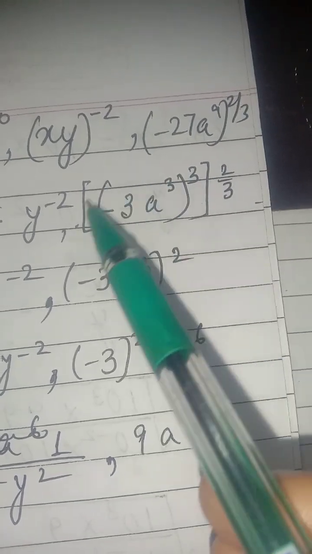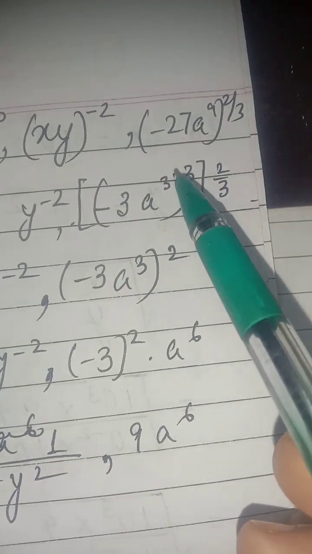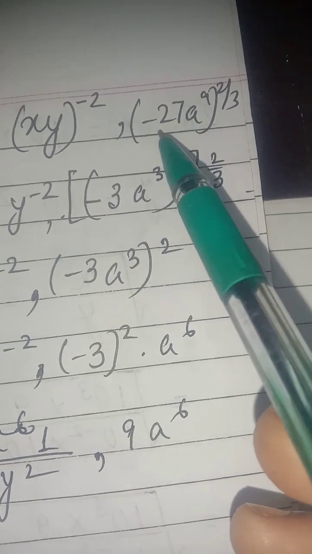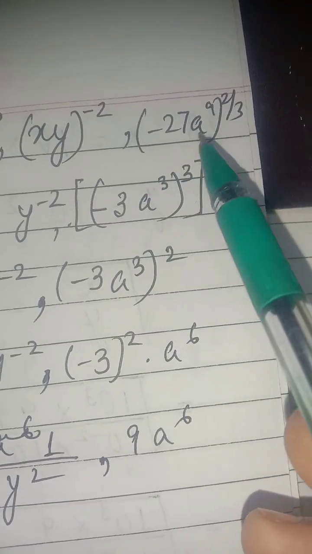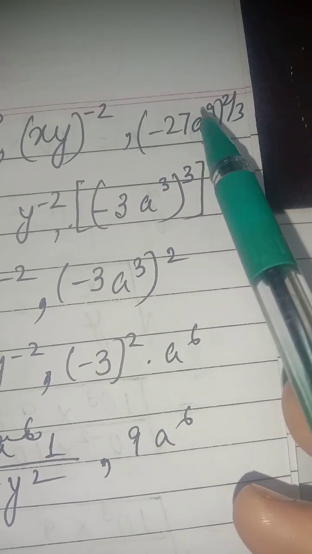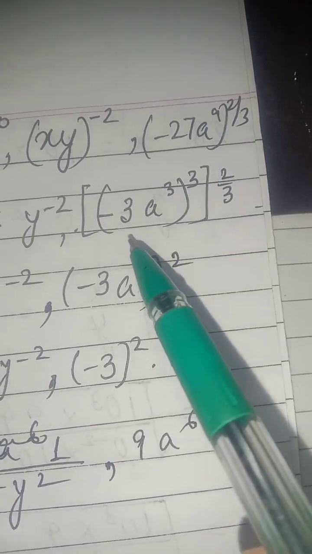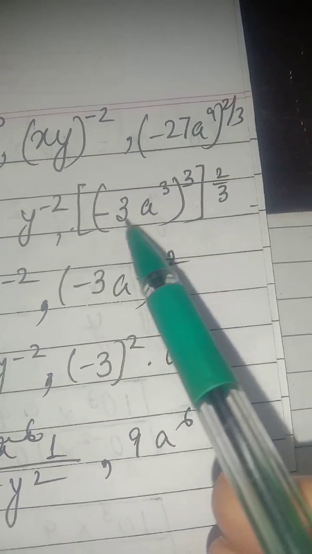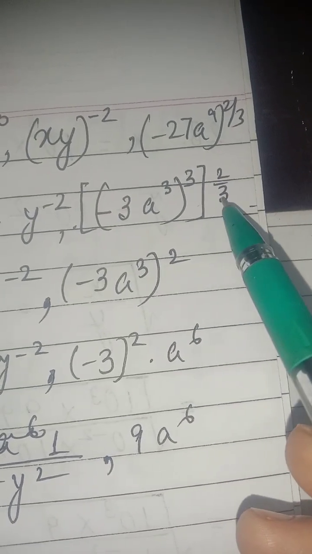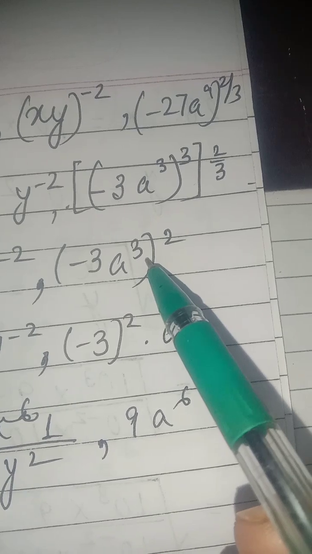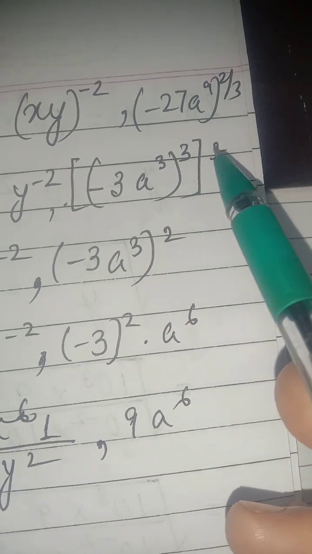The purpose is to bring all in the same common power. So it has to be written like this, minus 3 a cube whole cube power 2 by 3.